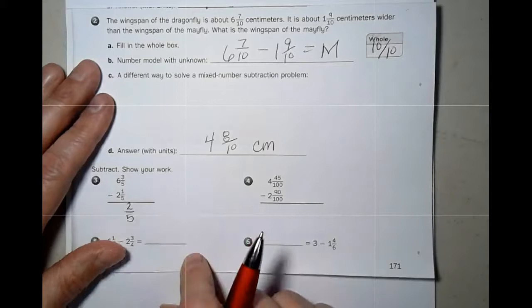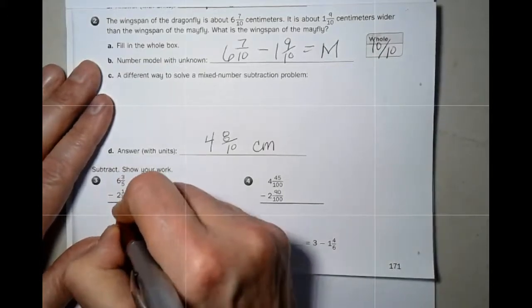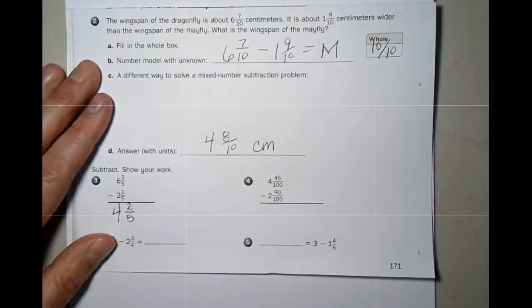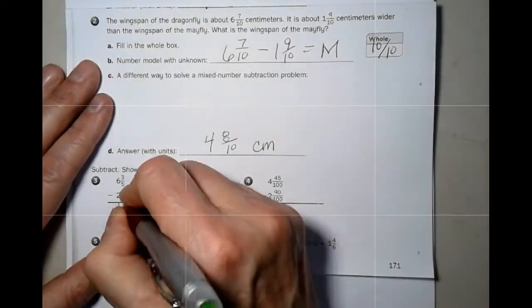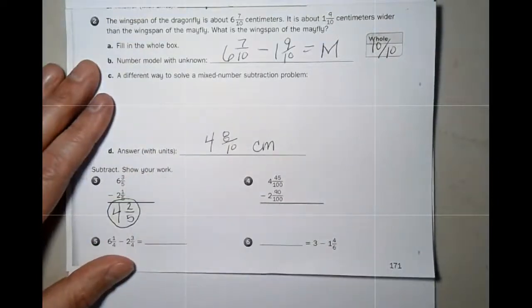2/5 in the fraction column, and 6 minus 2 is 4, and that gives us 4 in the whole number column, and that's our answer. We're done. Let's go ahead and circle that so that we know that is the answer.